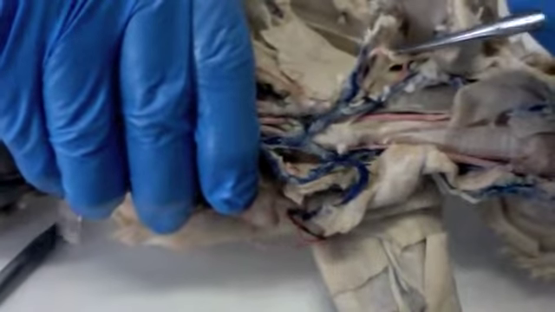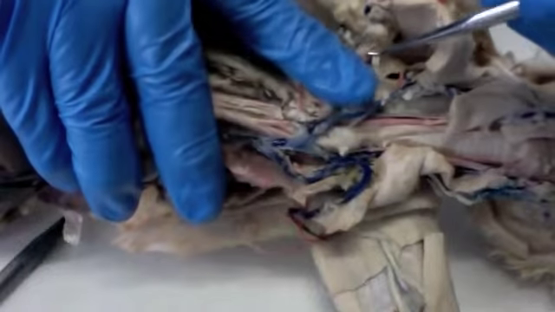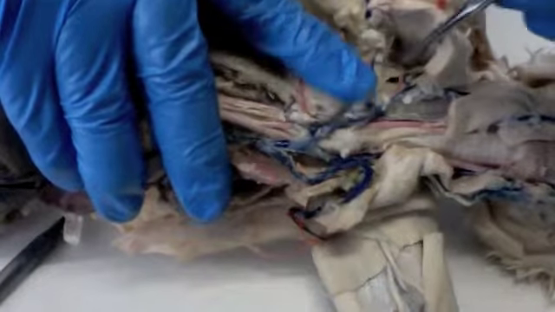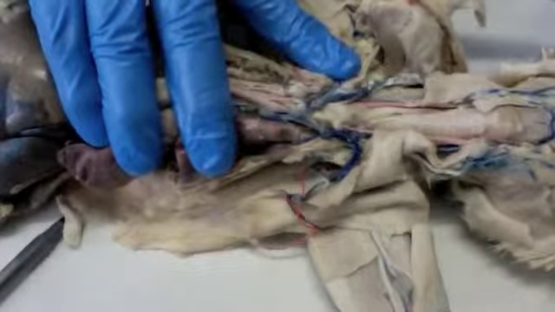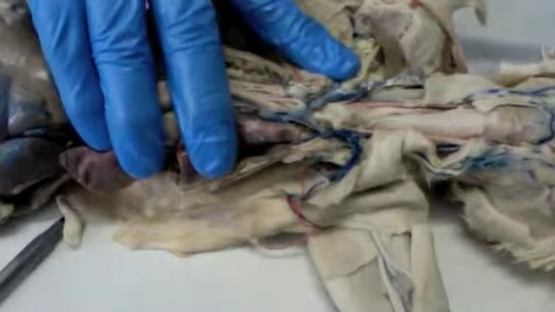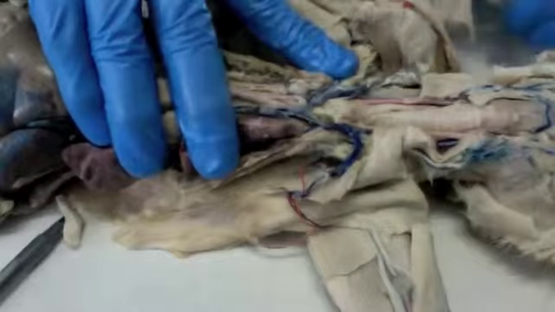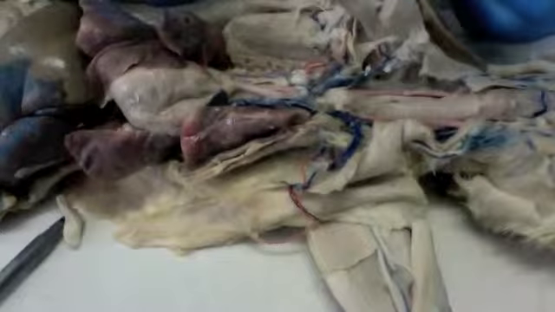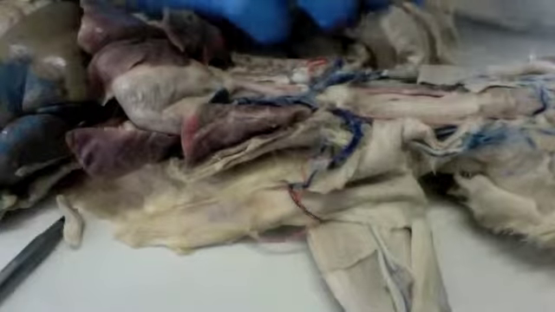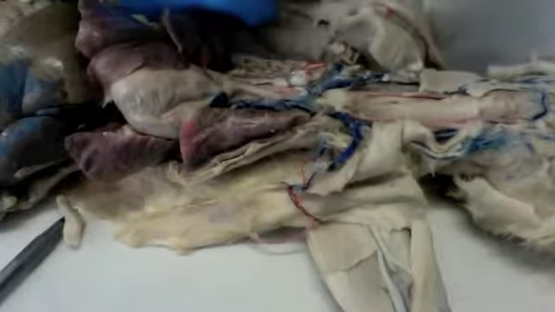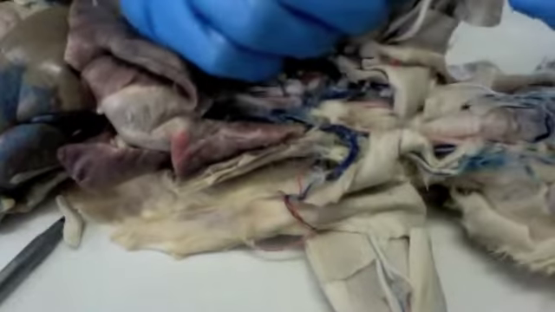So here's the axillary artery, and here's the axillary vein. The artery runs down and turns into the brachial artery, which is located here. The brachial artery then turns into the radial artery, which is located in the elbow pit of the cat, located here. And then below that we have the ulnar artery, which is located here.